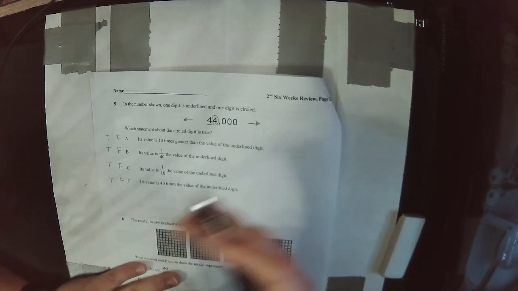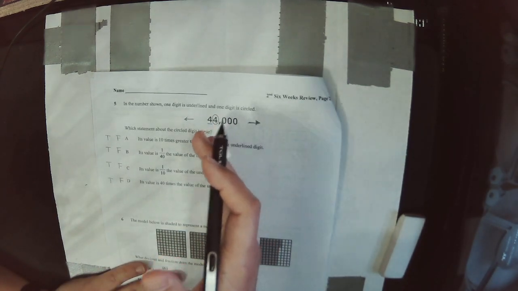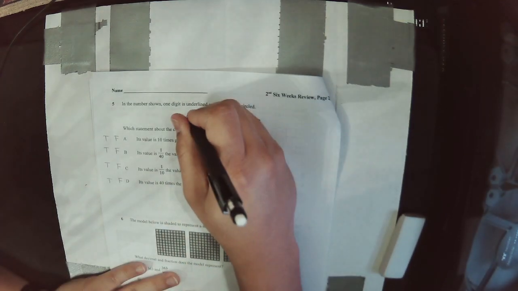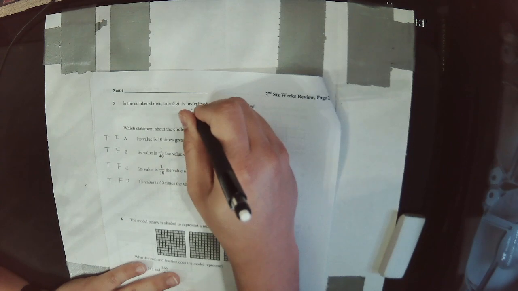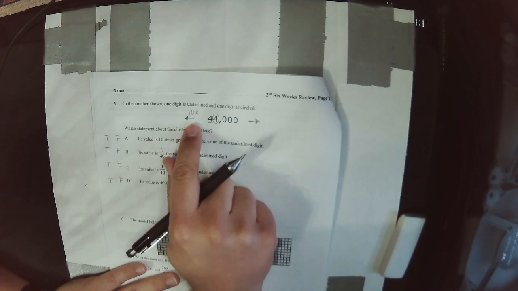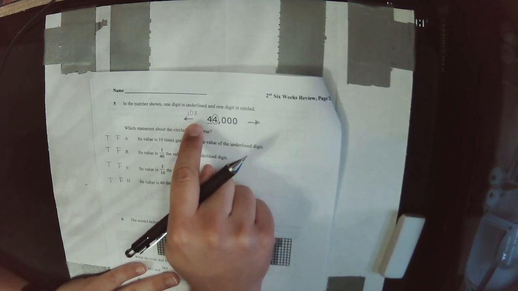If a place value is bigger, how much bigger do they get? Every time they move up in a place value, how much bigger do they get? There's a certain number. Kylie? Ten times. So if you can remember the number 10, it'll help you out a lot here. If the number is bigger, it will be 10 times bigger.